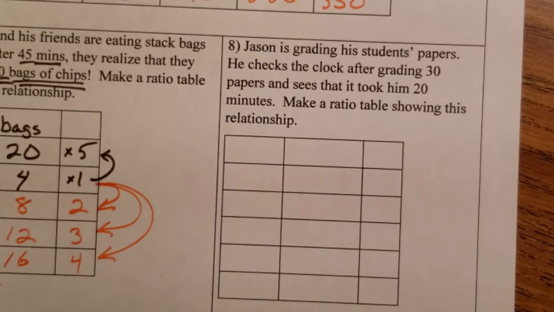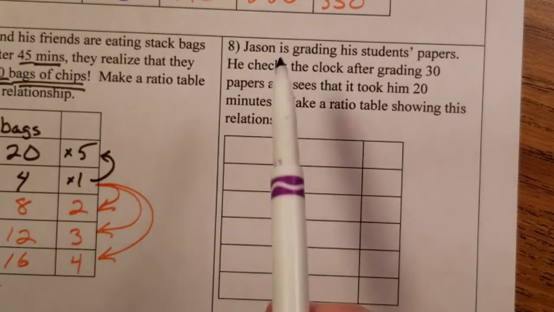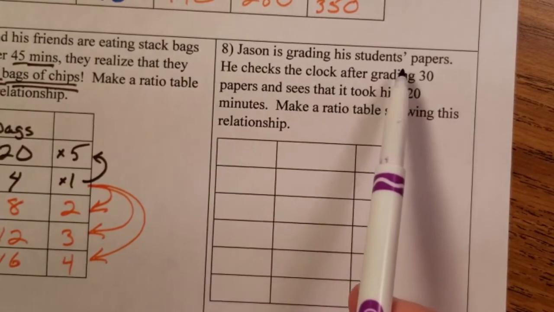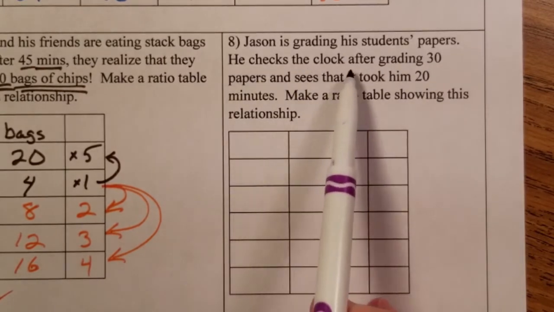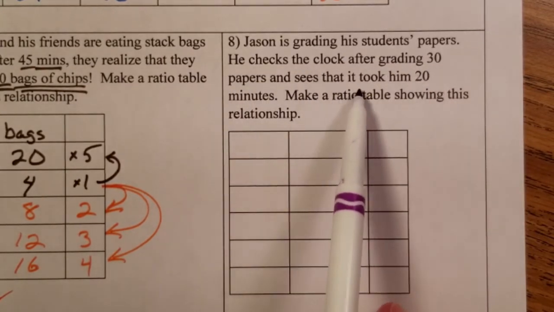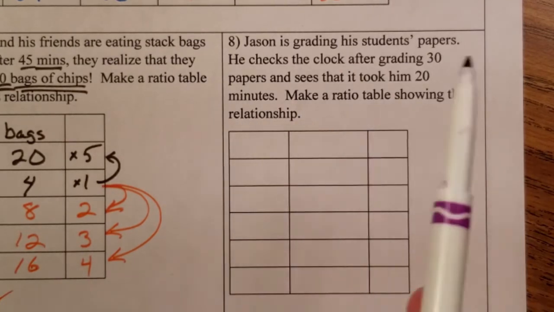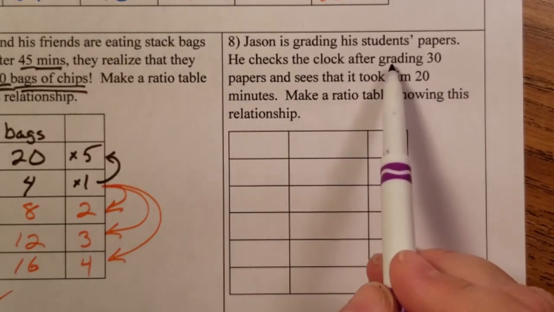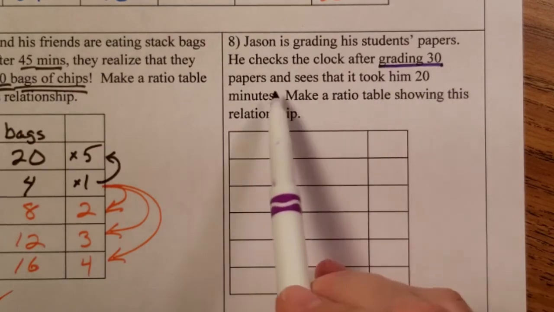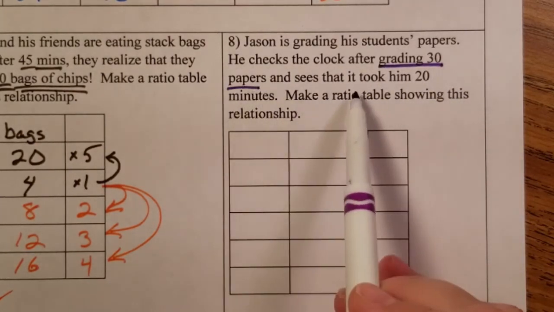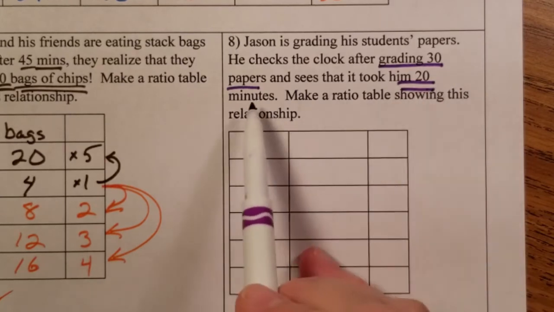On number 8, Jason is grading his students' papers. He checks the clock after grading 30 papers and sees that it took him 20 minutes. Make a ratio table showing this relationship. So he was grading 30 papers and it took him 20 minutes.